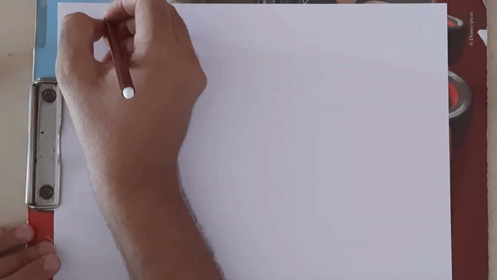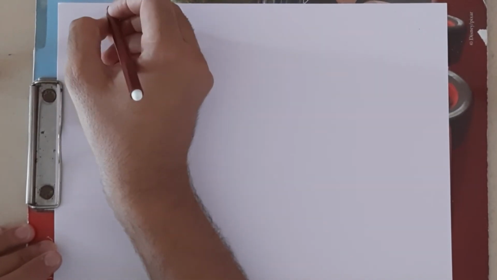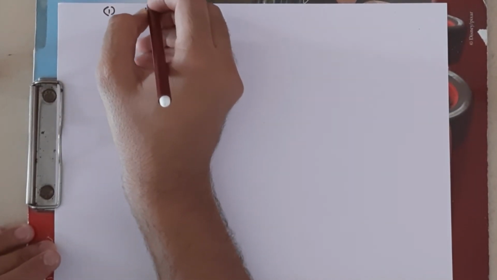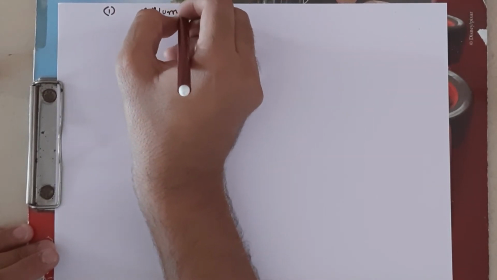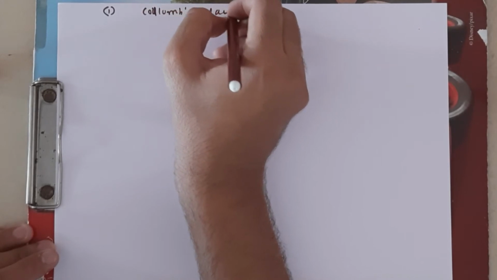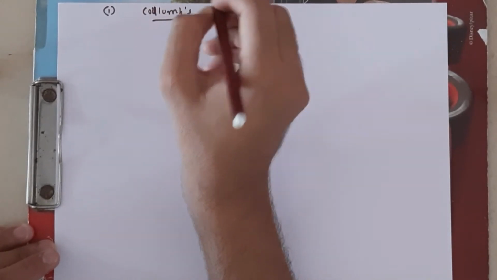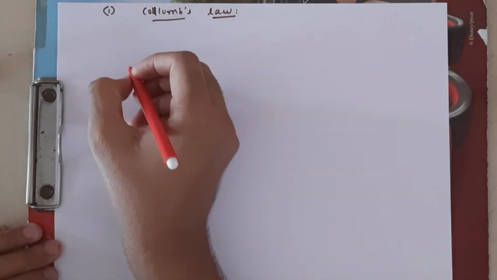So now let us start with our first topic, Coulomb's law. Actually it's very easy. In Coulomb's law, we consider two charges present.